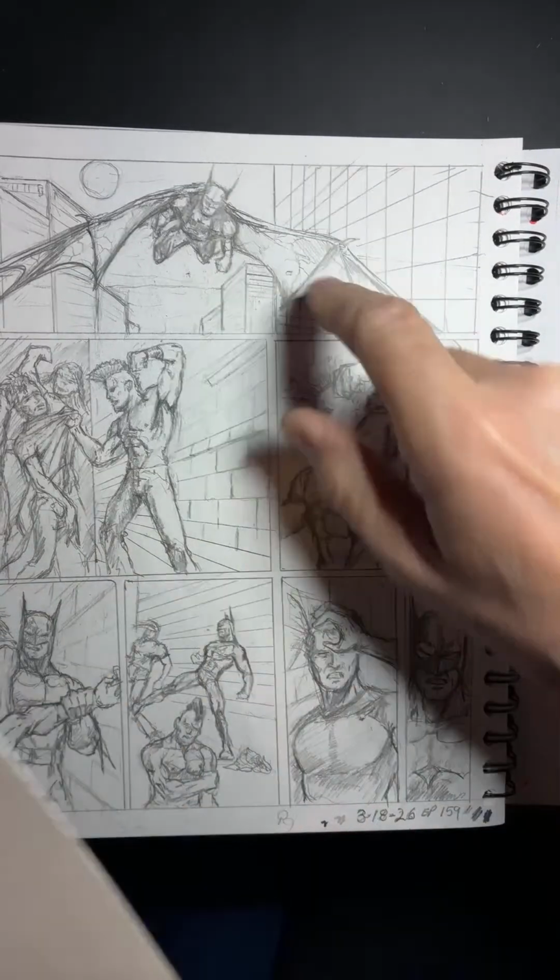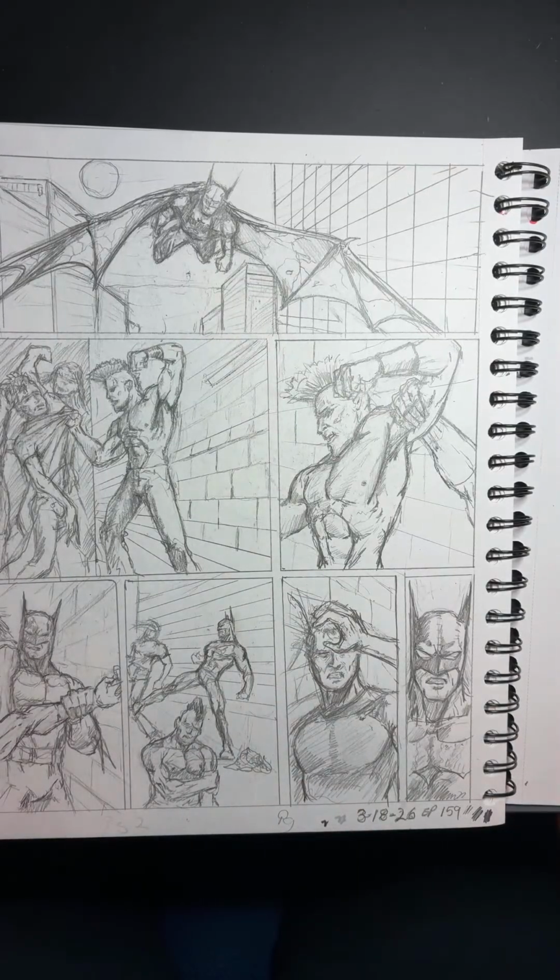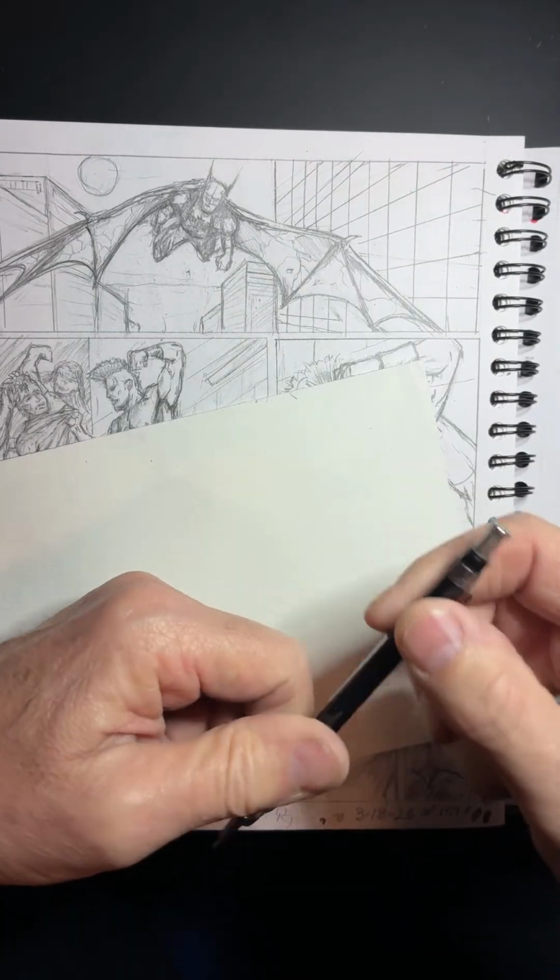I think I'm going to ink this Batman real quick before I move on. I want to see what it looks like with ink.